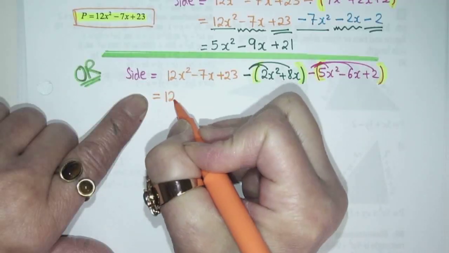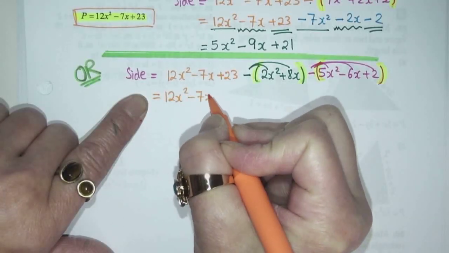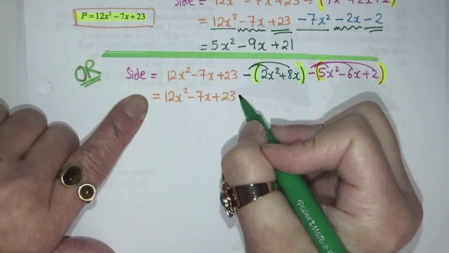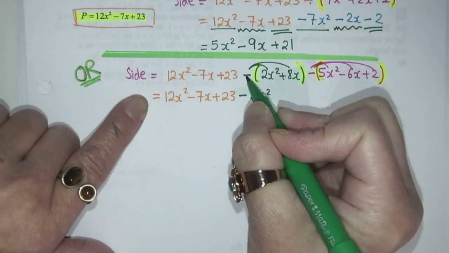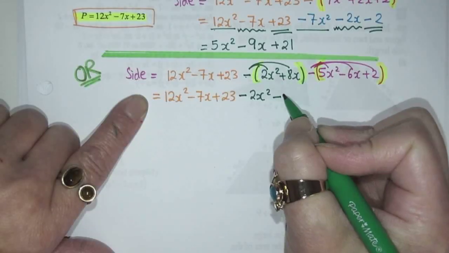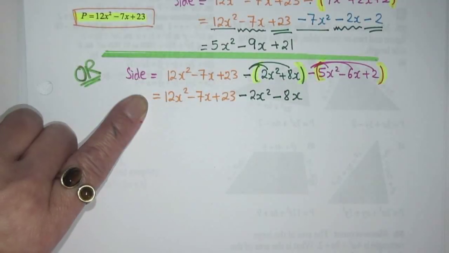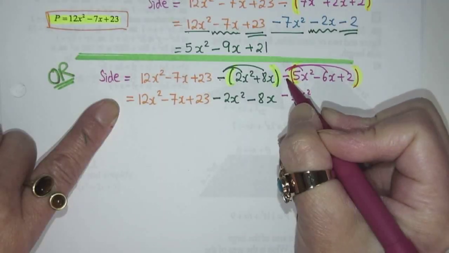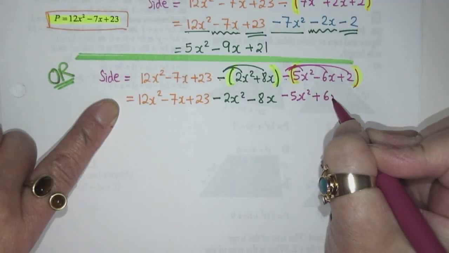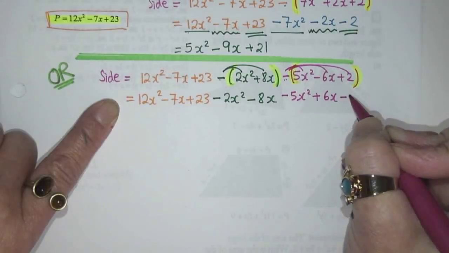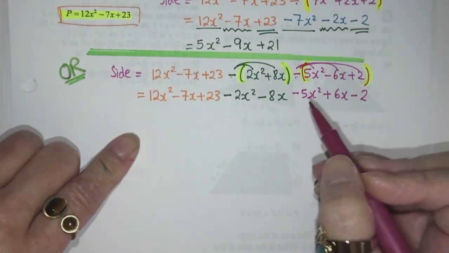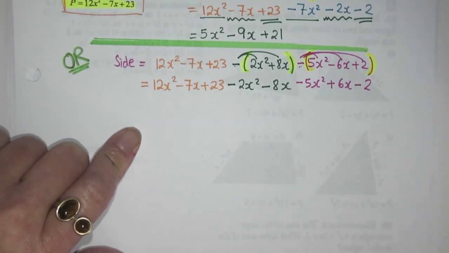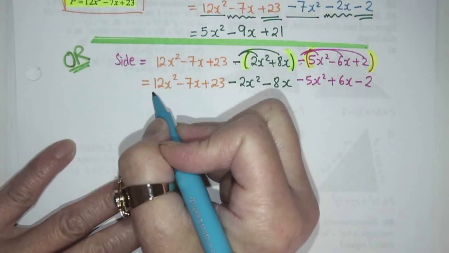So we're going to go 12x squared minus 7x plus 23, exactly as is. This one is going to switch to minus 2x squared, minus times a positive, minus times a positive, minus 8x. And this one here will switch to minus 5x squared. This minus minus makes it plus 6x, and this minus positive makes it minus 2. So they always switch to opposite signs. Okay. The last step is to always simplify, collect like terms.